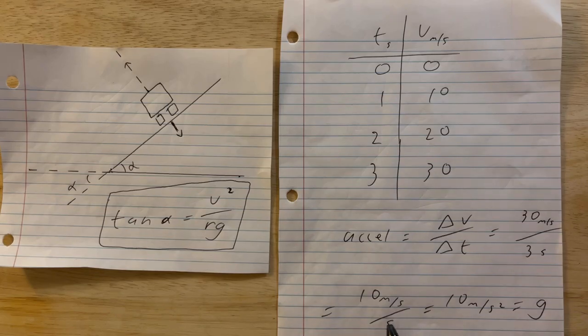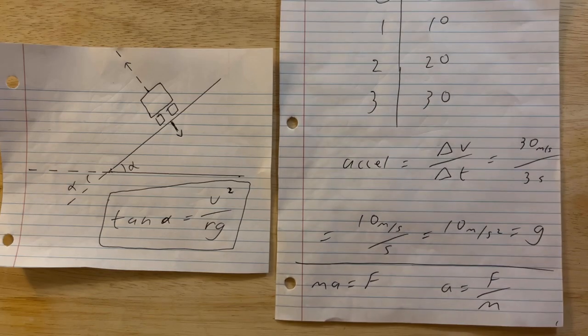This second that's in the denominator, you can bring it up to the numerator, and it becomes 10 meters per second squared, which is acceleration from gravity. Technically, it's 9.8 meters per second squared, but I just rounded to 10 for simplicity.